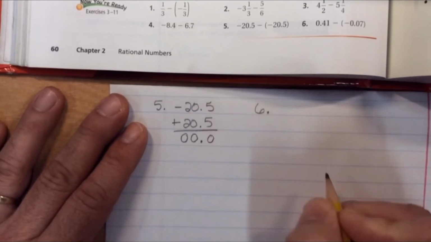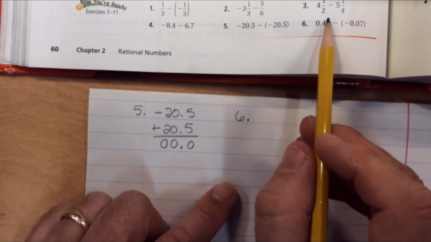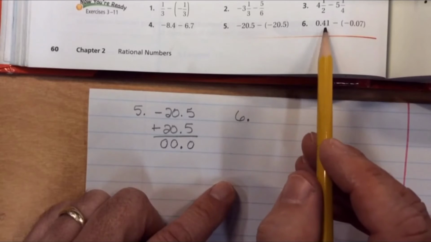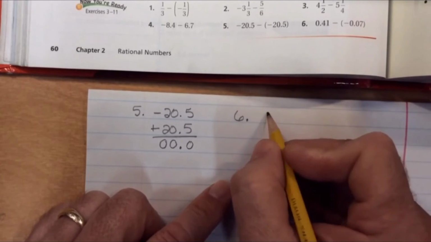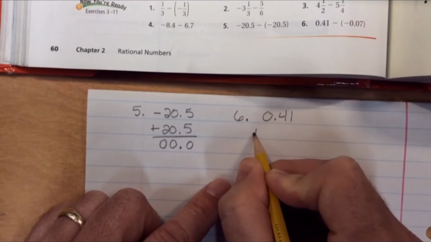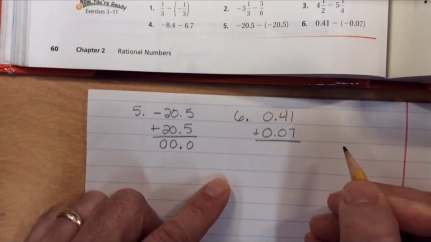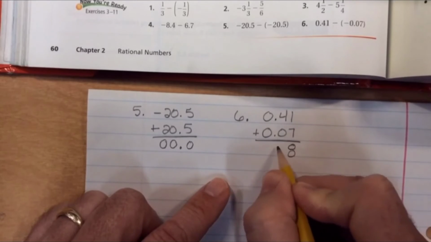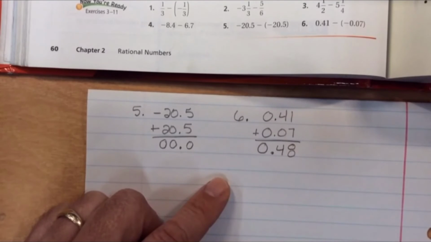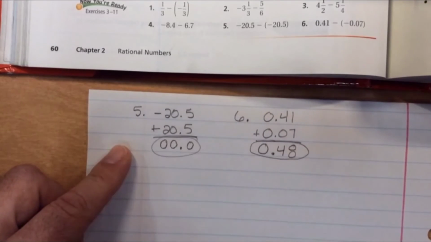Number 6. I have 41 hundredths here minus a negative 7 hundredths here. Well, minus a negative is plus, so this is really 0.41 plus 0.07. And we can add those easily enough. 8, 4, bring down the decimal. 0 plus 0 is 0. So 48 hundredths. Excellent.